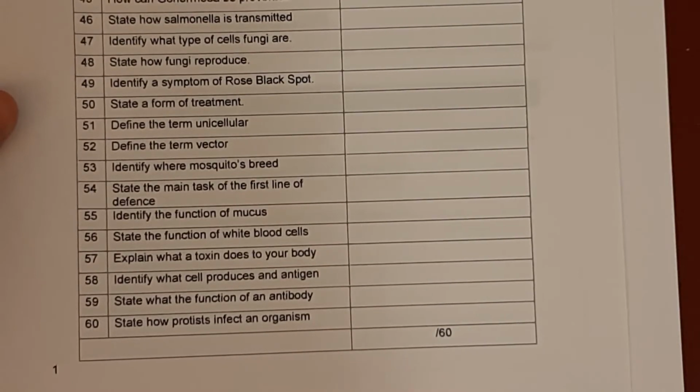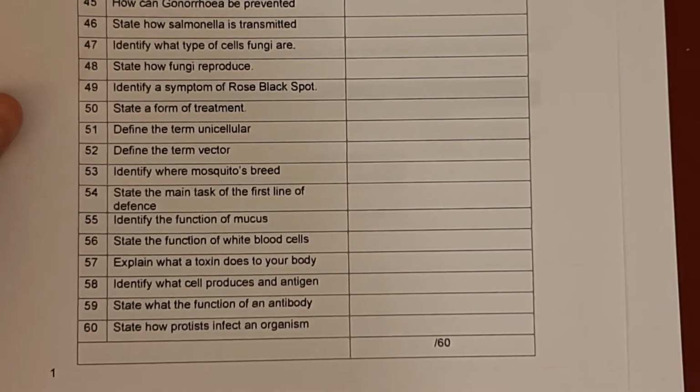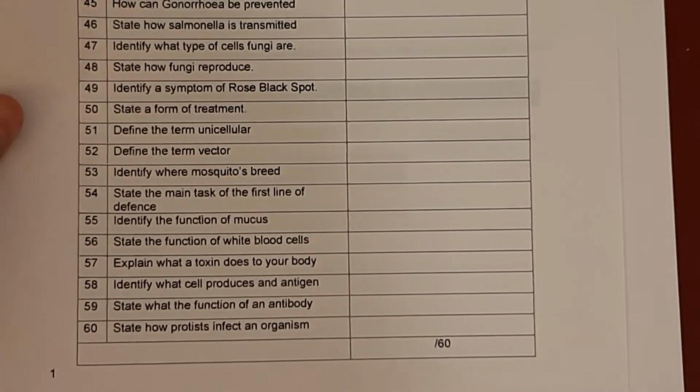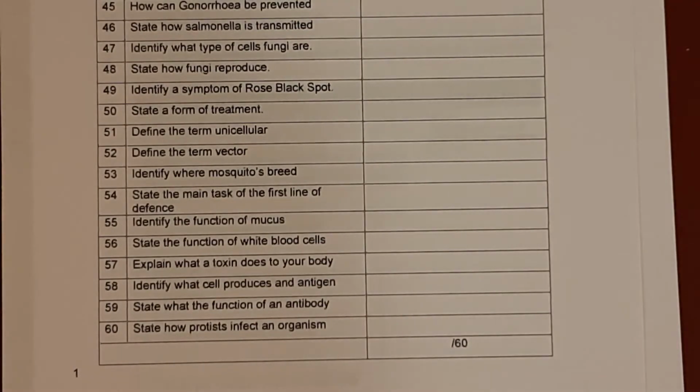I want you to go through and find out what all the answers are. Use the knowledge check questions to help you. Use the text to help you if you get stuck. Feel free to ask your teacher, email your teacher for help. And you need to make sure that you can answer all of those questions. Have a go without looking at the answers. Check your work, look up the answers, correct them, and then maybe have another go at the questions you got wrong.